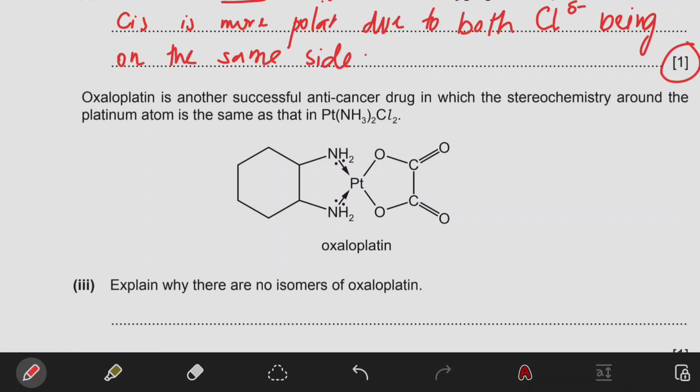Oxaliplatin is another successful anti-cancer drug in which the stereochemistry around the platinum atom is the same as that in this. Okay, explain why there are no isomers of oxaliplatin. If you look at its structure, you can tell that it can only exist in the cis form.